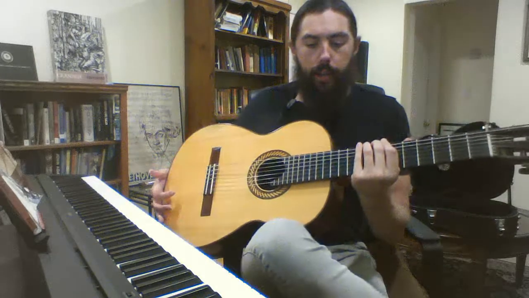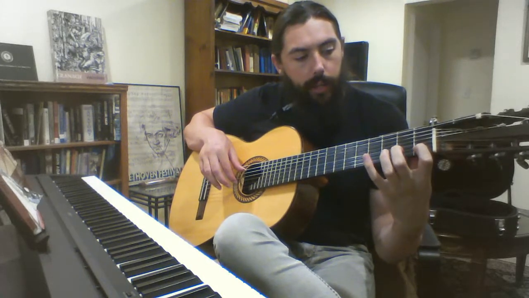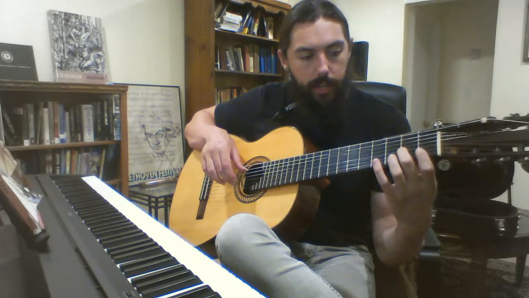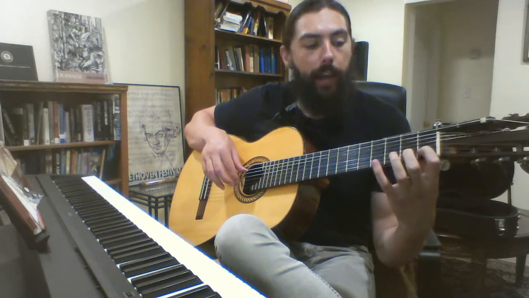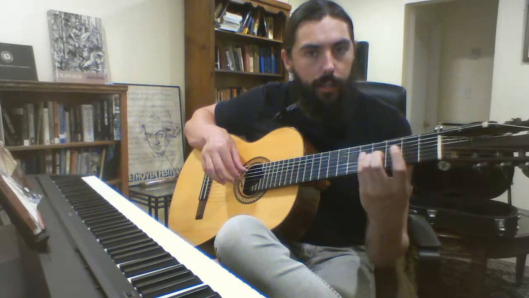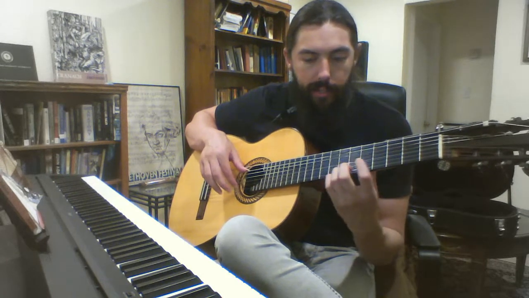On guitar, you can do it another way. Here's a C, and then if I want to play a C sharp, I have to go up to the next fret. I have to go up a half step. Now, here's a B on the guitar, the one I wrote on there. Actually, the one I wrote on there, I guess, is this one.